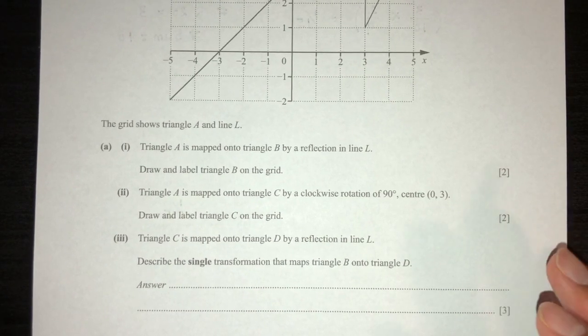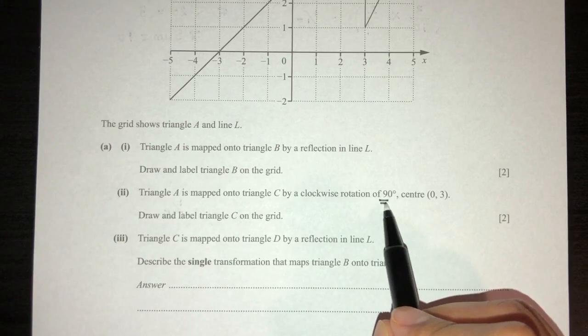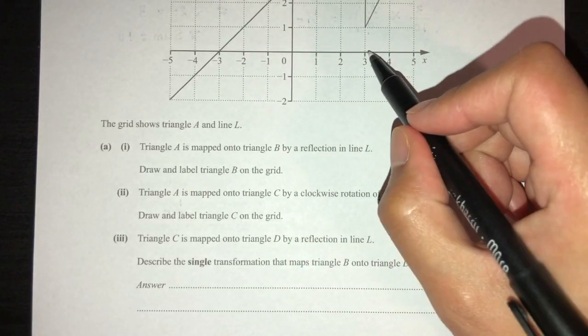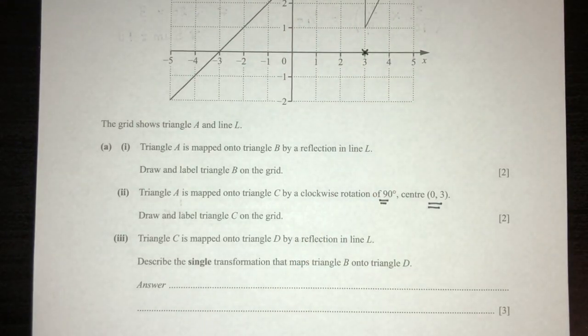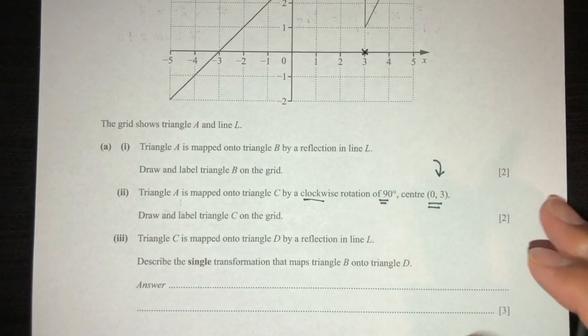Now part 2, triangle A is mapped onto triangle C by a clockwise rotation of 90 degrees about this center. So 0, 3 will be here. So we have to rotate this one by 90 degrees clockwise. Clockwise will be in this direction. So pretty easy.